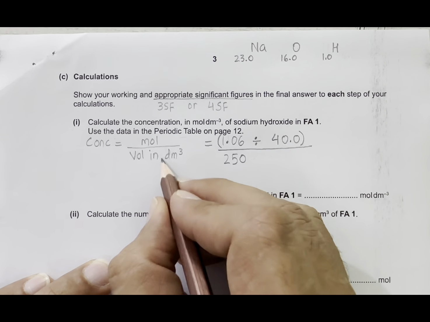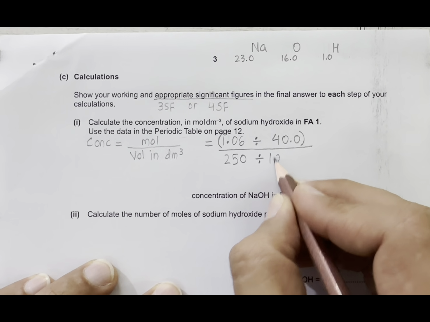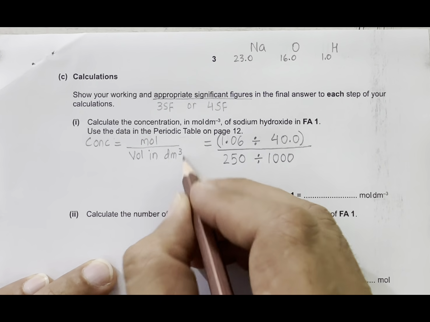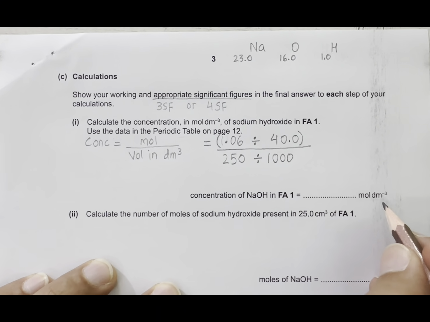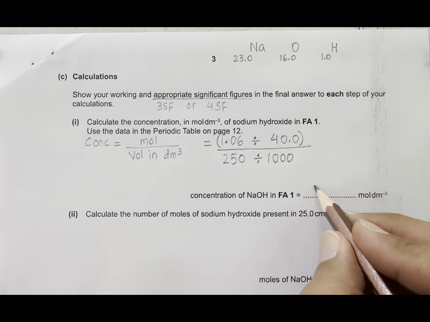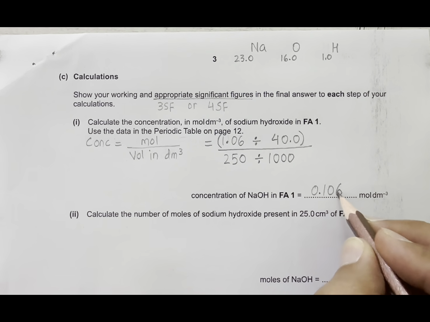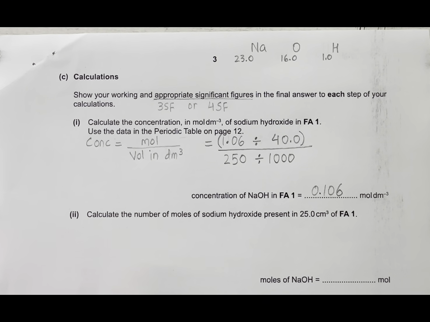Now, if it is in cm³, we need to divide it by 1000 to make it in dm³ according to the question. Moles per dm³ must be the concentration then. Now, if we calculate the answer for this part, the answer is 0.106 moles per dm³ concentration.